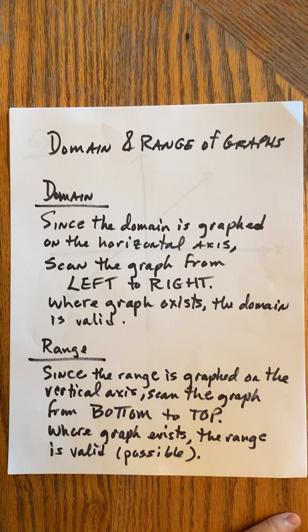what inputs are valid, and since inputs are graphed horizontally, right, left and right, what you're going to do is scan from left to right, and the order does matter. You do want to go from left to right, because there's a natural order to numbers. Numbers on the left are smaller than numbers on the right. So you scan from left to right.